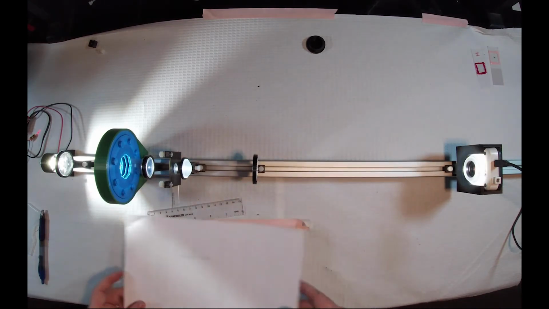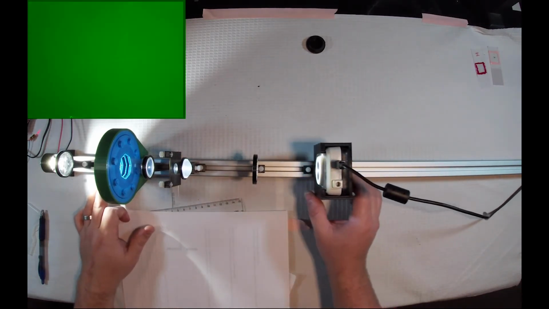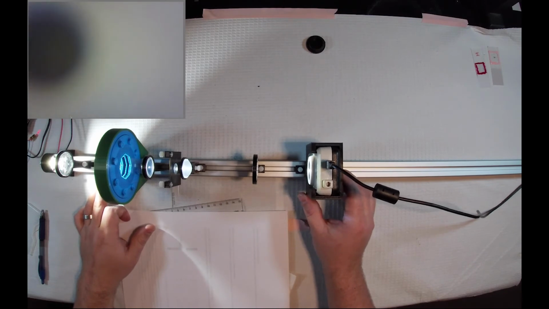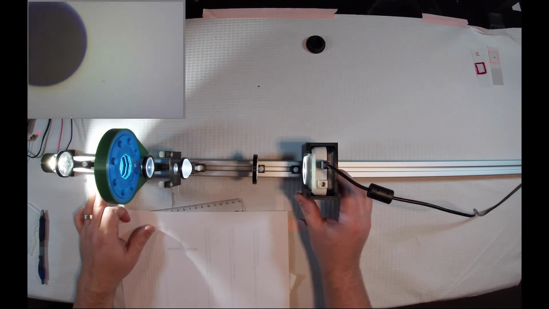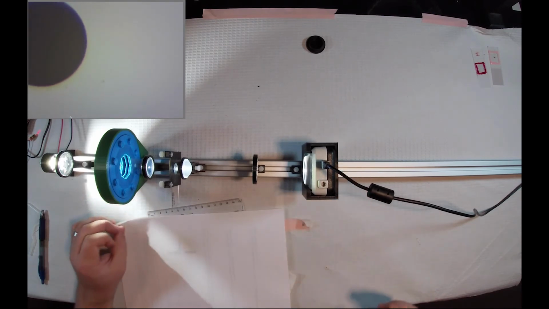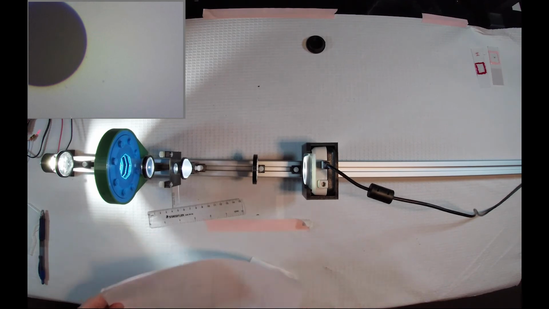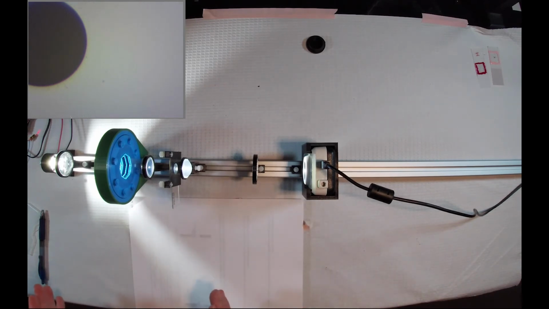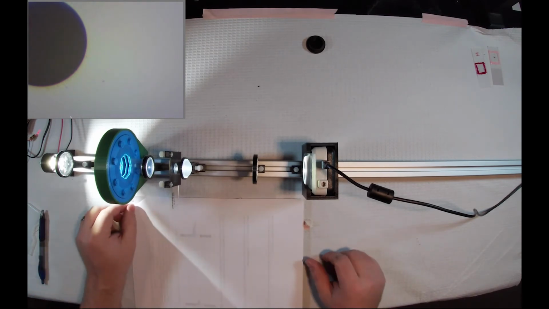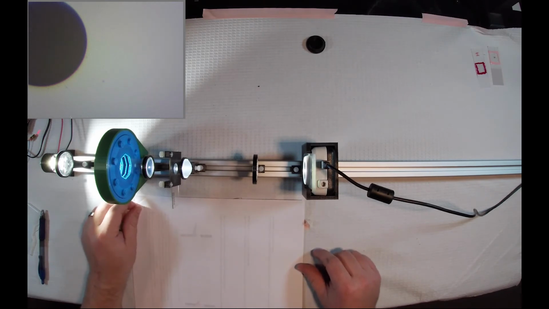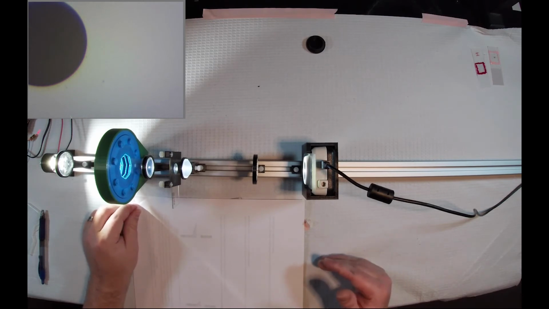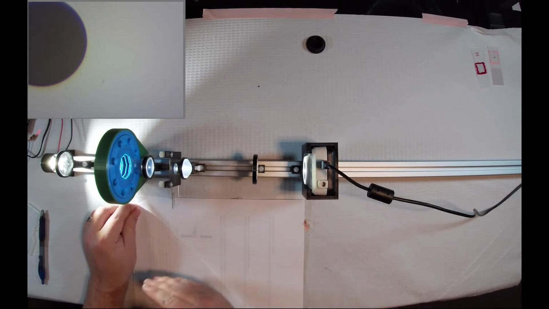So that's about right. We'll go ahead and move our camera back. Focus on our little dot there. All right. So we've found the field stop, and we have found the aperture stop of our two lens infinity corrected Köhler microscope. Now let's start thinking about, all right, what is the numerical aperture of this system?